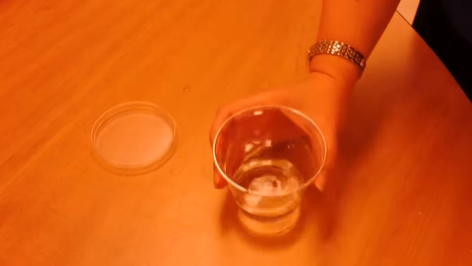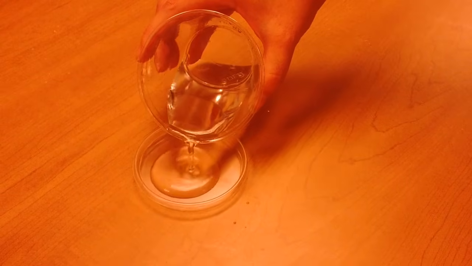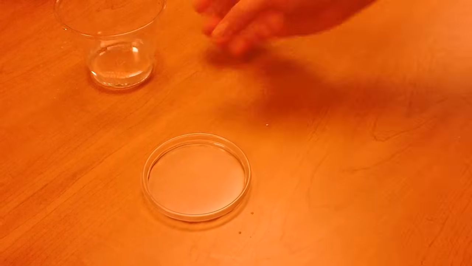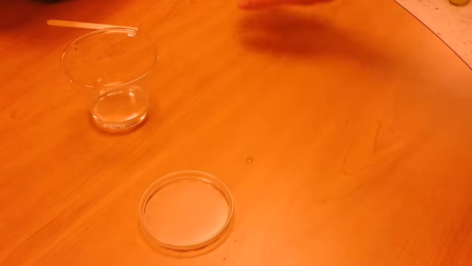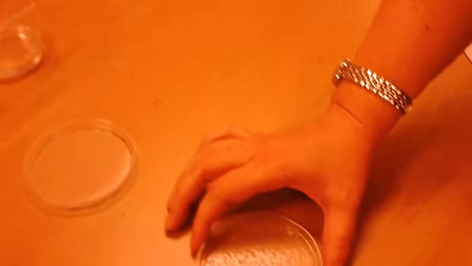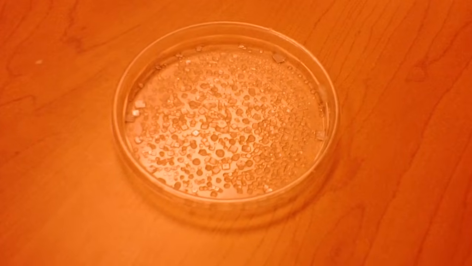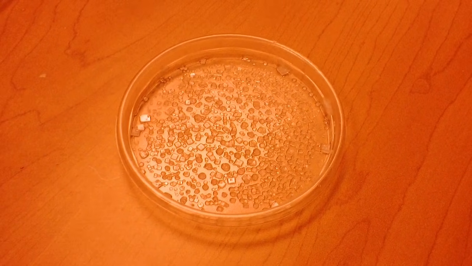If we pour this solution into an evaporation dish and let it sit to evaporate, eventually the water will all evaporate into the air and it will leave the salt particles behind. This is what it will look like after the water has all evaporated away. It leaves the salt behind. That is how you can separate a solution.